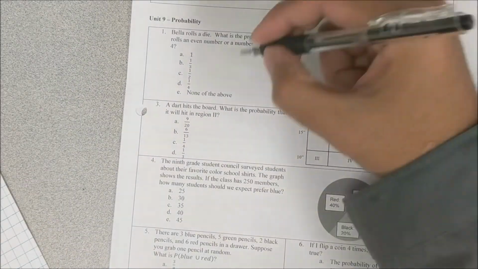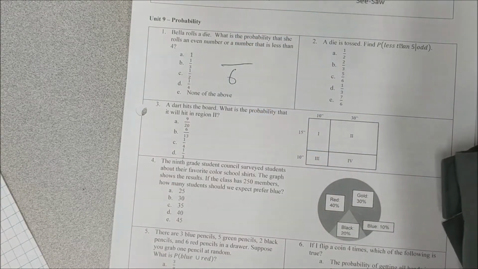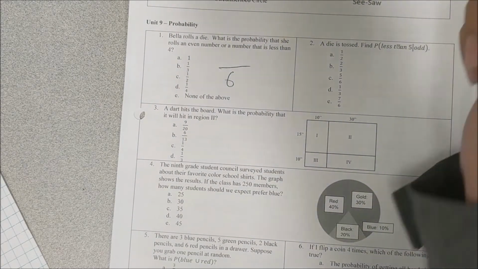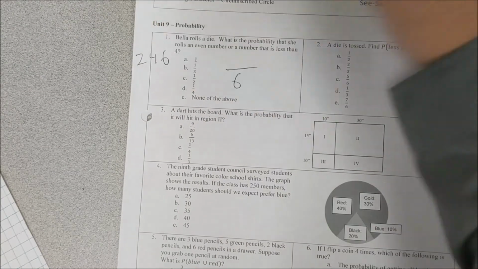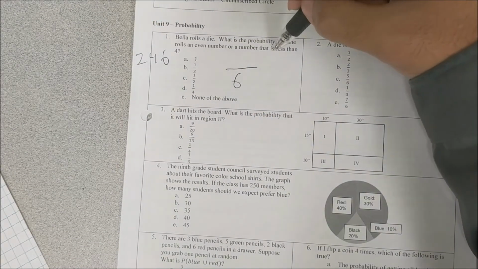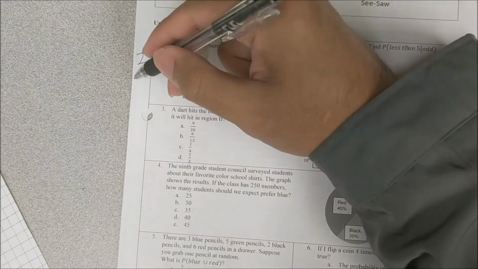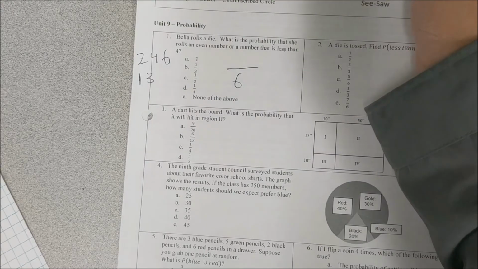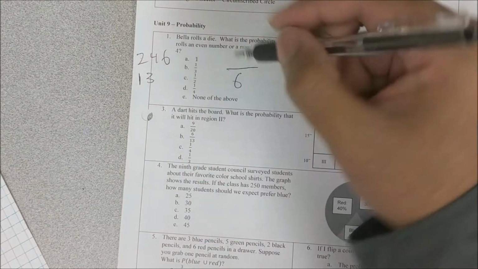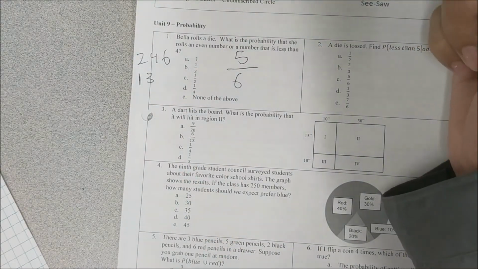Okay, Bella rolls a die, so that means the denominator is 6. How many of the outcomes are good? She's happy with an even number, so she's happy with 2, 4, 6. And she's also happy with a number less than 4. So 1 is less than 4, 2 we've already written, 3 is less than 4. So these 5 outcomes make her happy. So that's not listed.